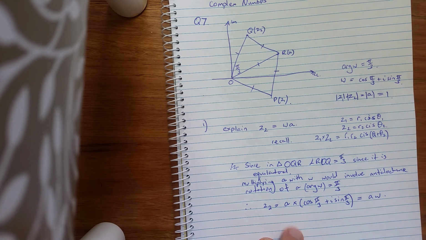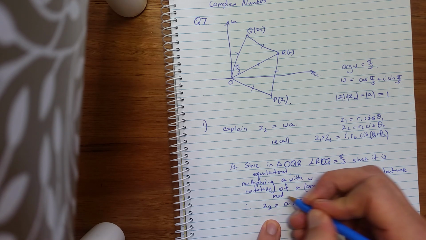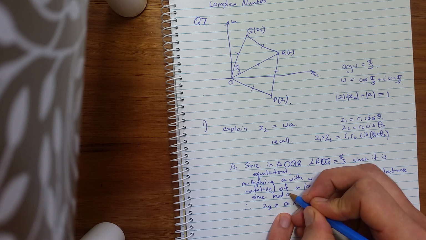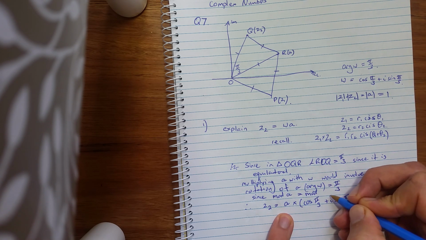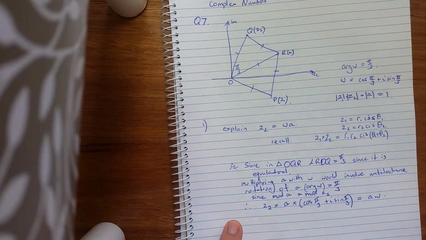Something that shows you realize that both of them have a modulus of 1 too. So I'd say that since the modulus of A equals the modulus of Z2, therefore that's true. It's only a 1 marker, so you don't have to be too detailed for that.